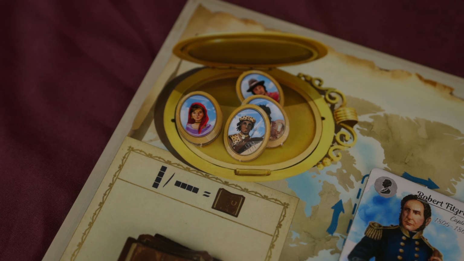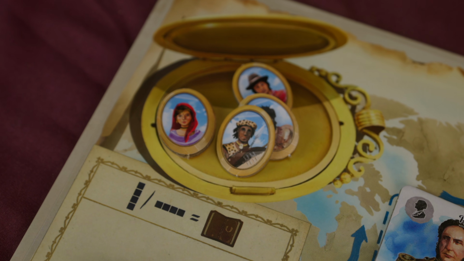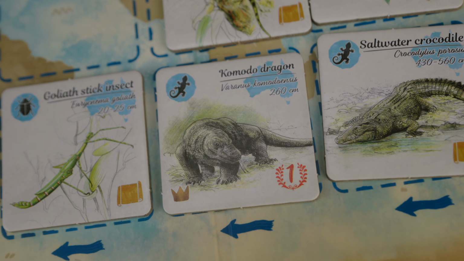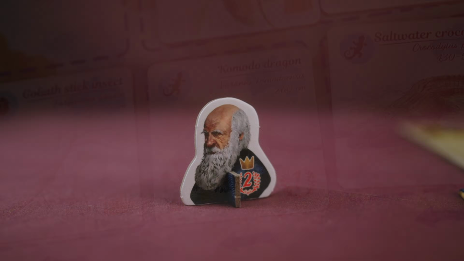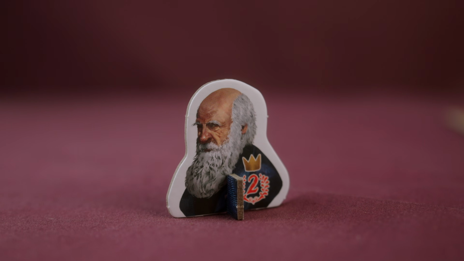You can only have 2 guides at once, and you'll be able to use these to move the Beagle 1 space forwards or backwards, or you can use them to discard the 3 tiles that are facing the Beagle and then replace them with 3 others. Final icon is the emblem. If you place a tile with the crown symbol on it, then you'll be able to take the Darwin token, and if you're in possession of the Darwin token at the end of the game, it's going to give you an extra 2 points, yeah? No, it doesn't seem like a lot, but it makes a massive difference because this game is always tight, right?